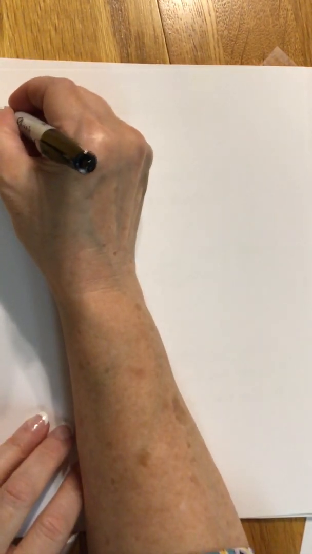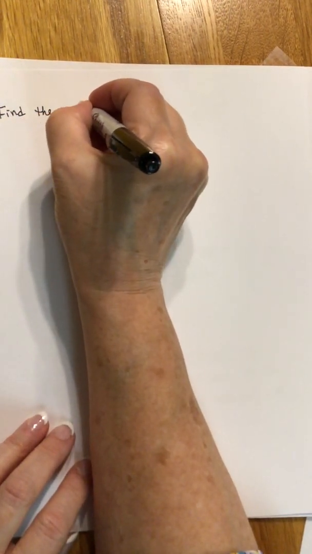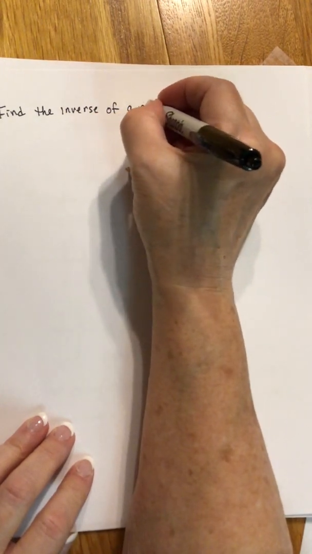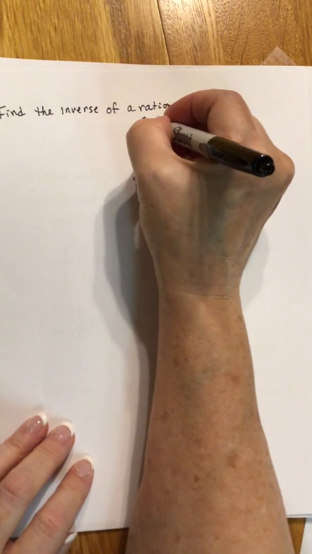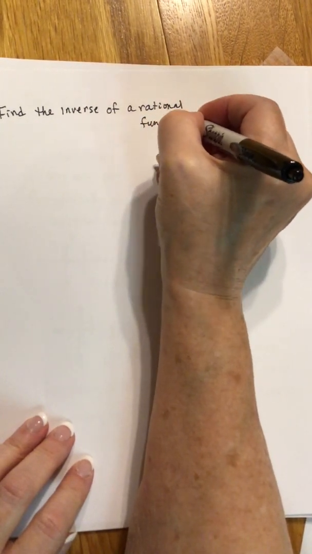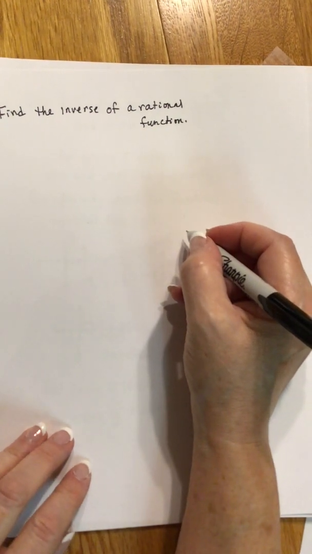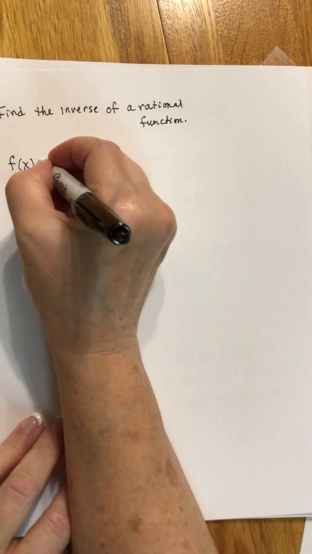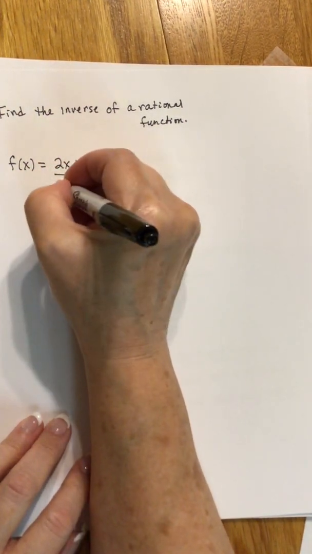So find the inverse of a rational function. Now, what makes something a rational function? Rational, ratio, so we're going to have something that looks like a fraction, right? So we have f of x equaling (2x + 3) over (x - 1).